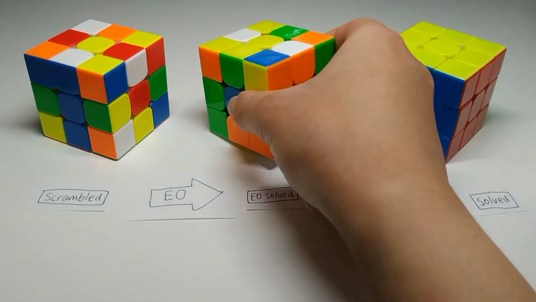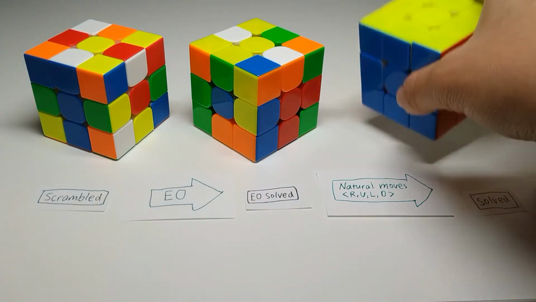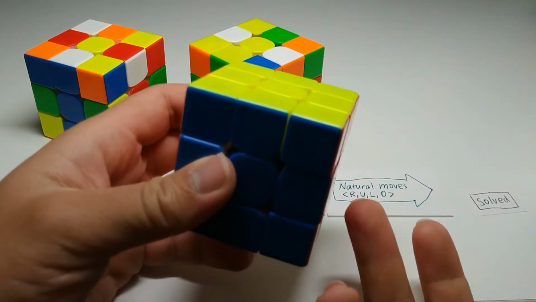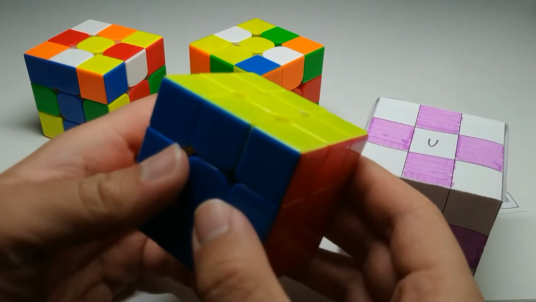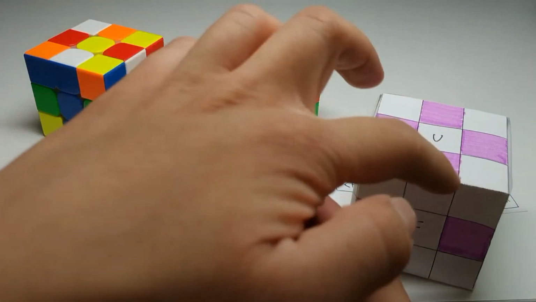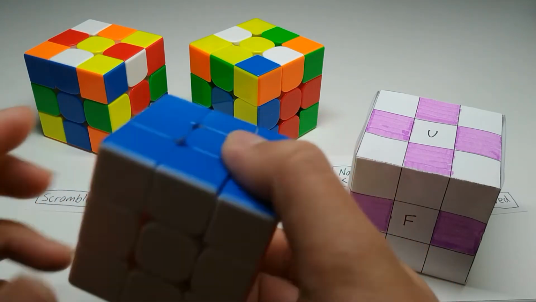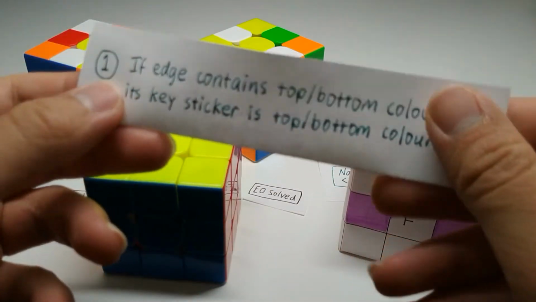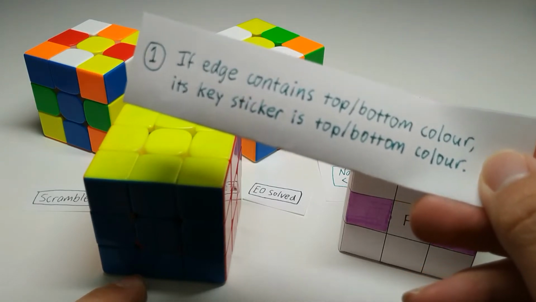So let's come up with a name for these special stickers. Let's call them key stickers. And let's have some rules so you can identify what key stickers are. So every edge has a key sticker, and there's two categories. For the edges that are on the top or the bottom, you can very obviously see that their key stickers are top or bottom colors, like that. So that's how we come up with the first rule for key stickers. If an edge contains the top or the bottom color, its key sticker is the top or bottom color.